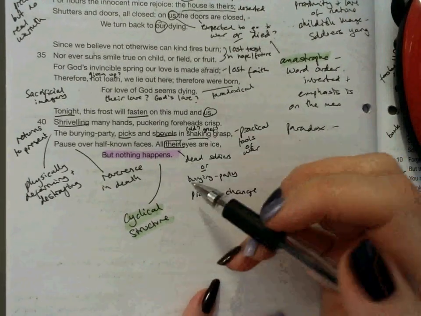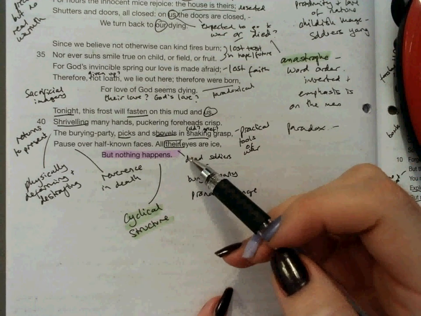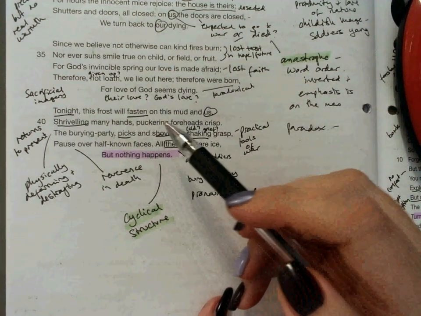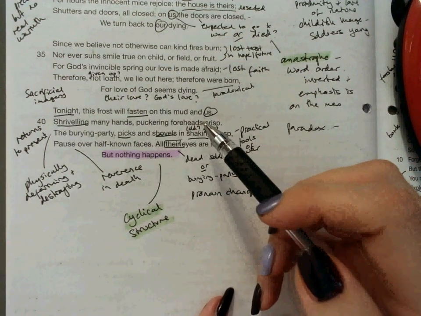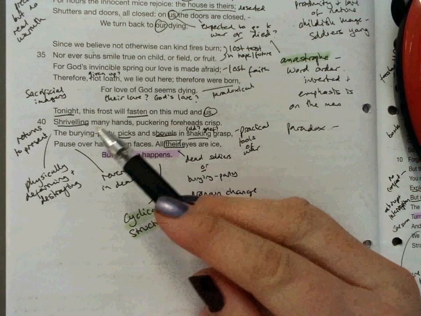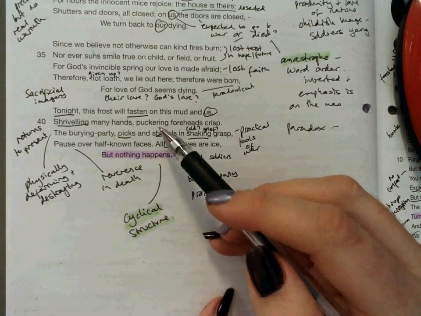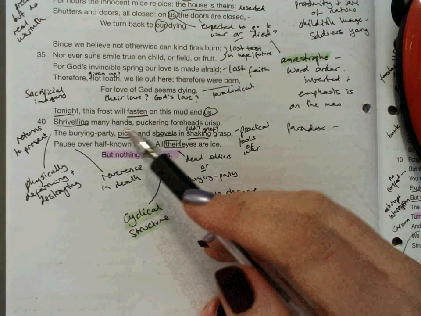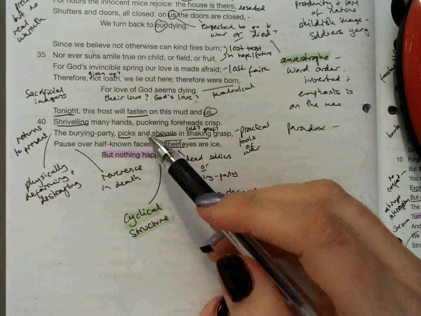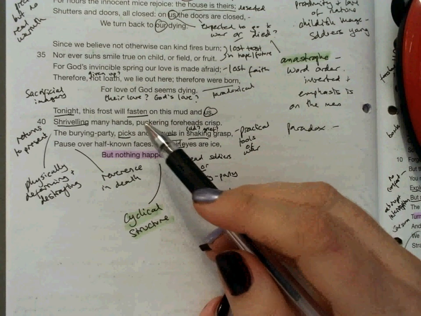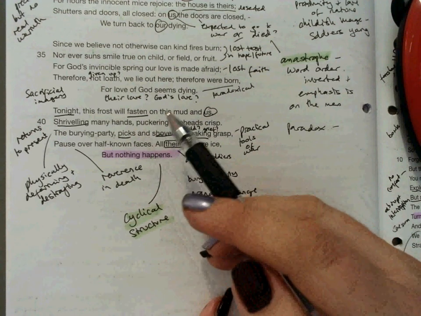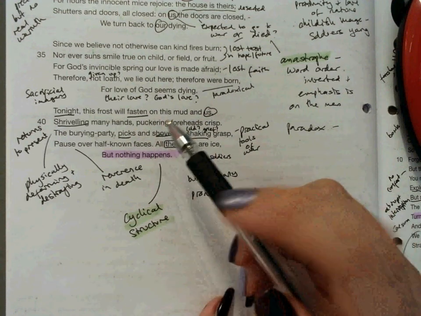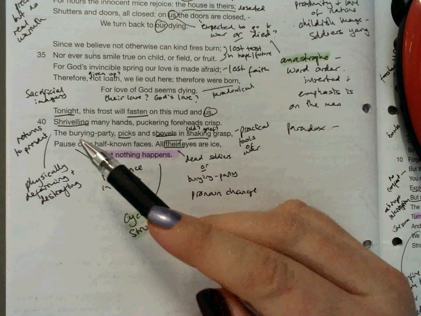So it feels like there is a real inevitability to what's going to happen to these soldiers, shriveling many hands, puckering foreheads crisp. And so we get again some graphic and unpleasant images about what the exposure to the elements could do physically to people. Their bodies sound deformed and damaged.